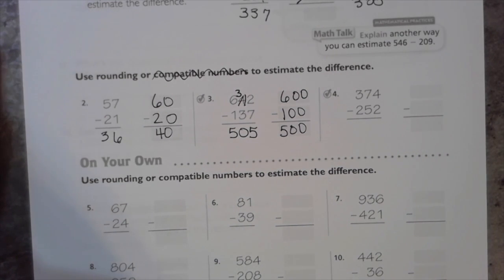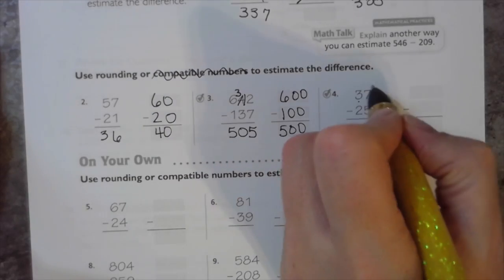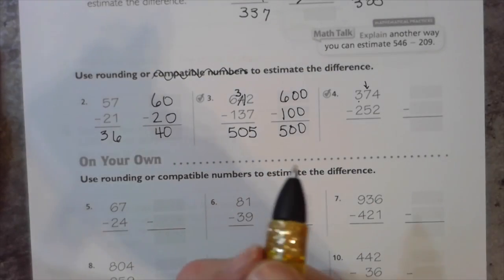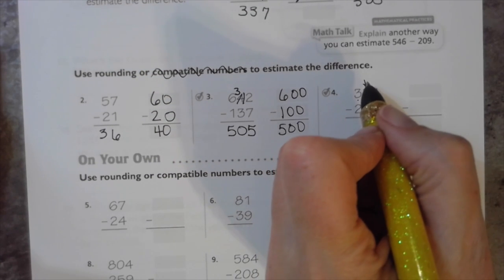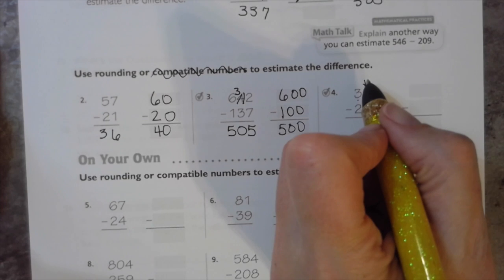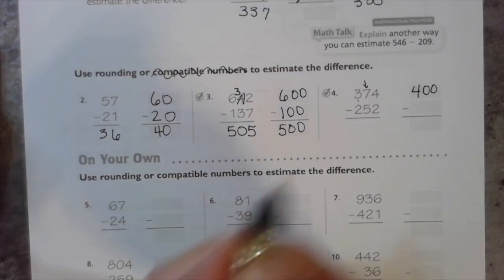All right. Let's do the next one together. Okay, so 374 has 3 hundreds and 7 tens. Okay, 5 or more, add 1 more. So I'm going to add 1 to my 3. What will that become? 4. Change everything else to a 0.